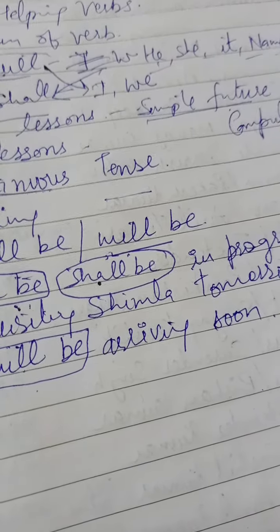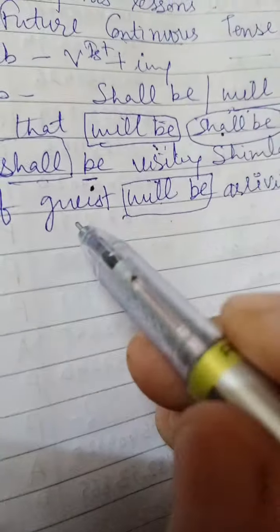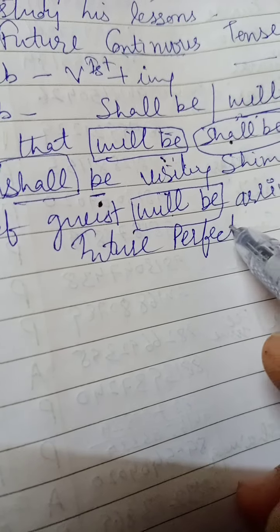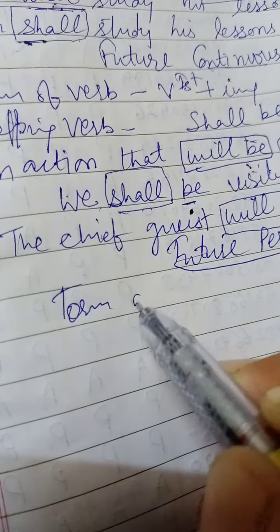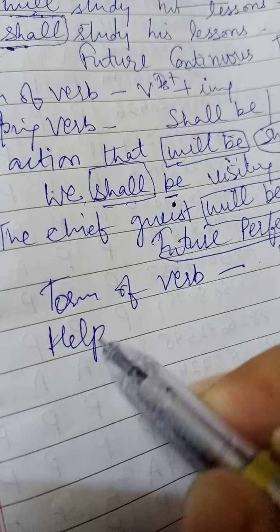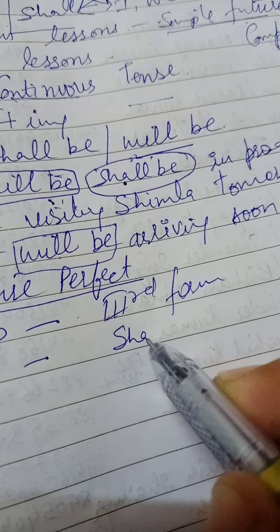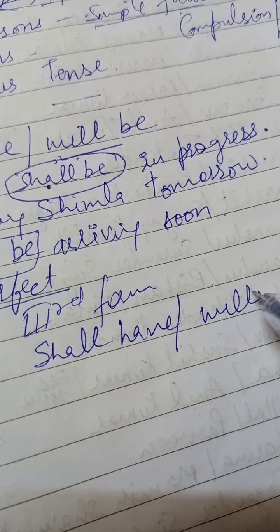Now, third part of future tense is future perfect. Future perfect, in which we have form of verb like we have in every perfect, third form, okay, and helping verb shall have and will have.